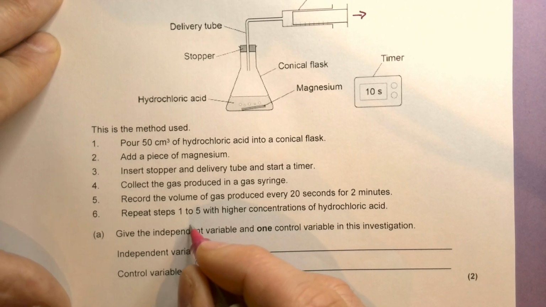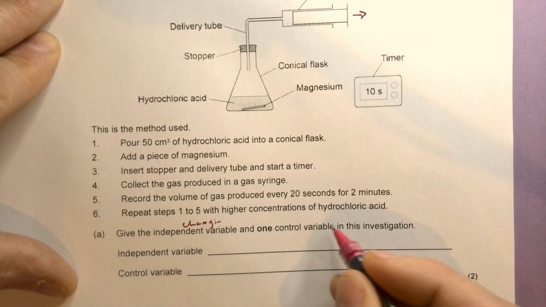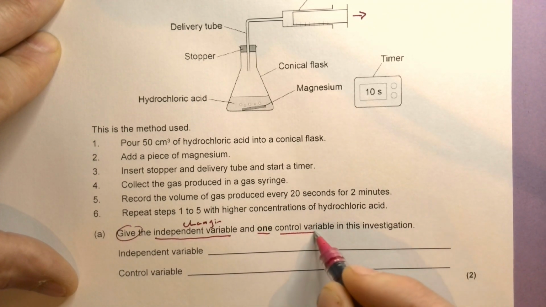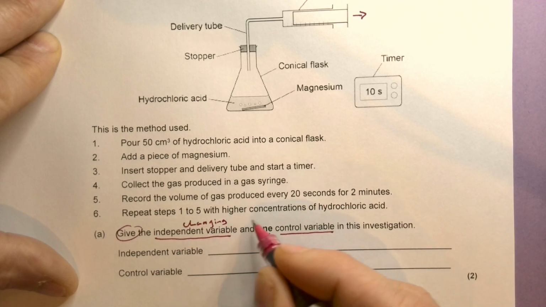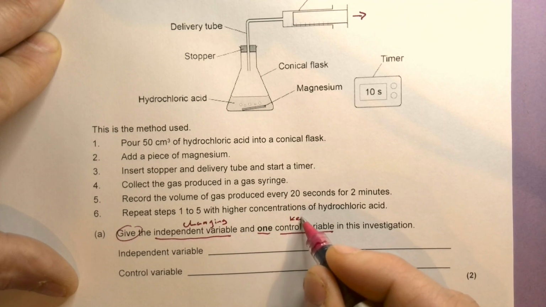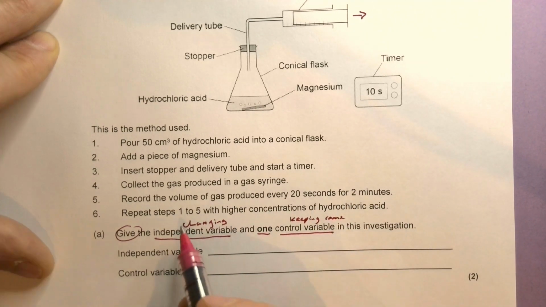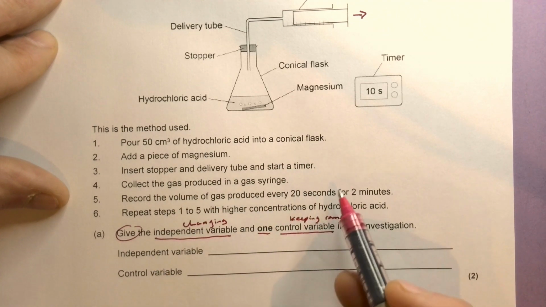So the independent variable is the thing that we're changing, and control variables are things we keep the same. So we're changing those and we're keeping the same. So what do we got? Well, we are going to collect the gas.